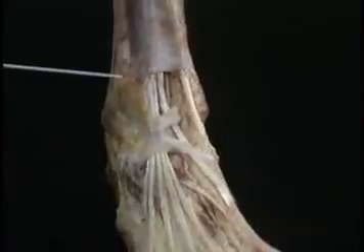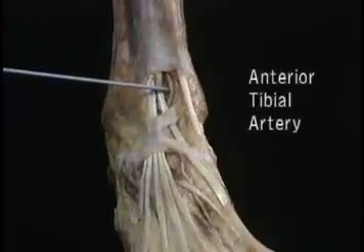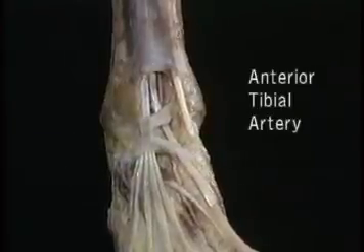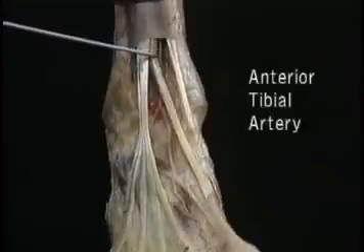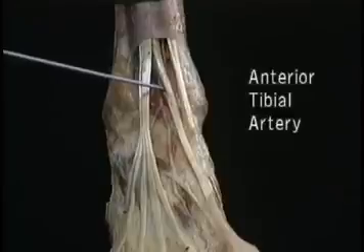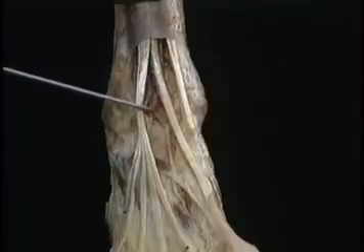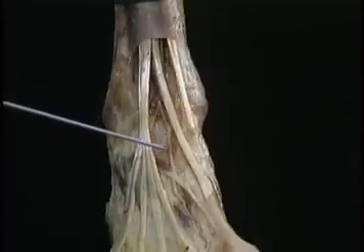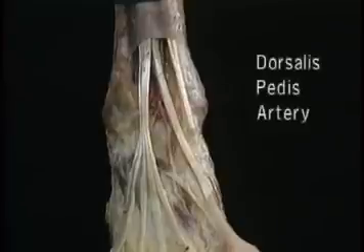We last saw the anterior and posterior tibial arteries entering the foot beneath the extensor retinaculum and flexor retinaculum, respectively. Here's the anterior tibial artery at the ankle, passing beneath the extensor retinaculum. We'll remove the retinaculum. As it passes in front of the ankle, the anterior tibial artery crosses beneath extensor hallucis longus, emerging lateral to it. It gives off branches to the tarsal region, then continues on to the dorsum of the foot. Beyond this point, it's known as the dorsalis pedis artery.